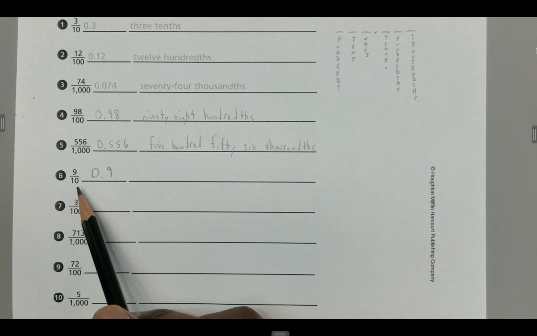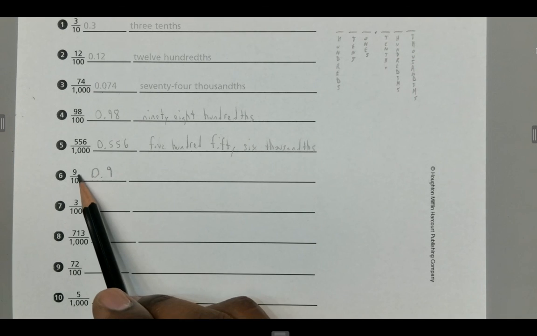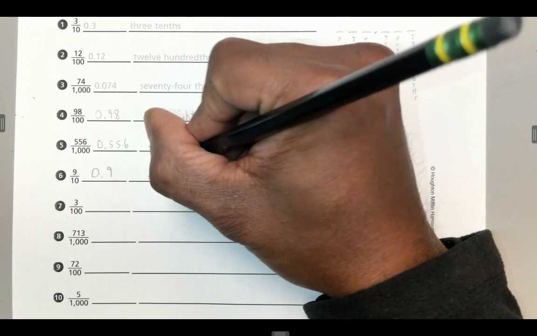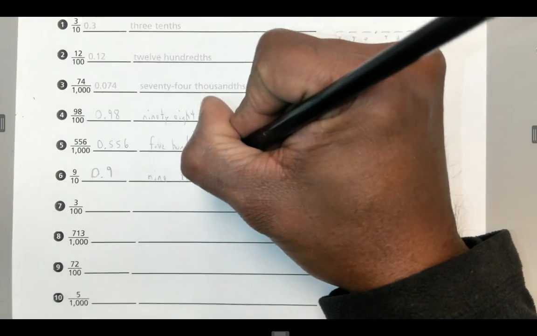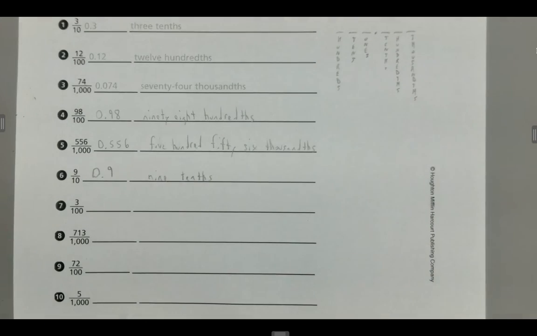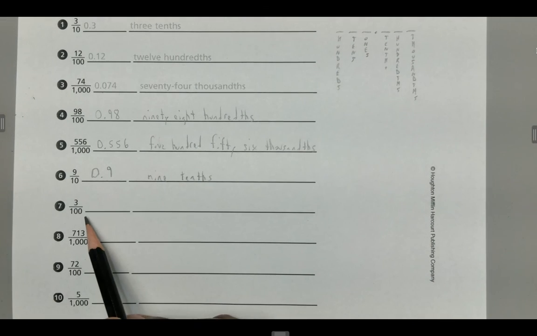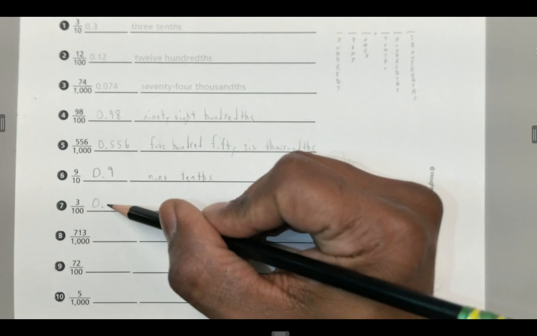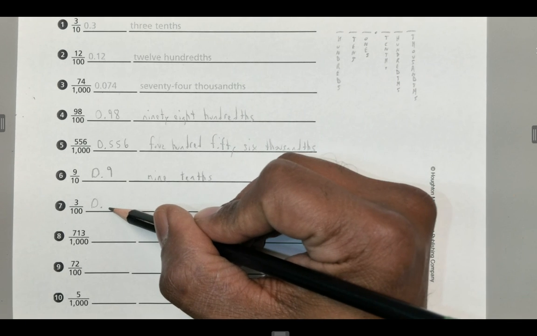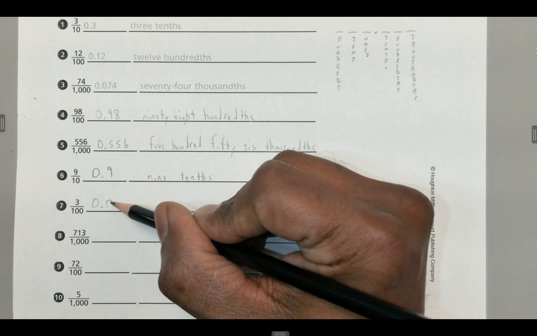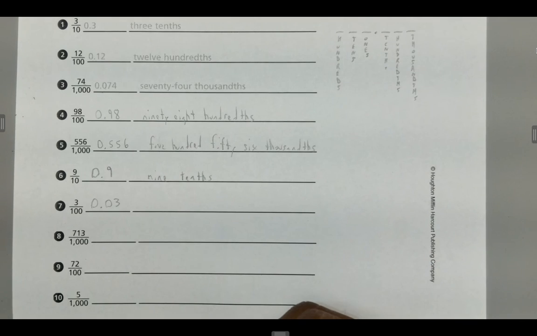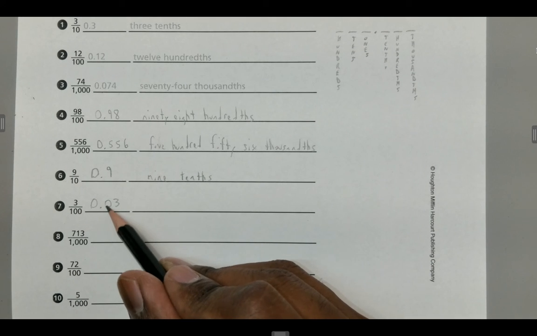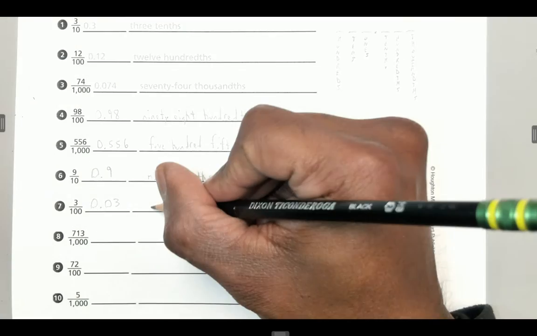Number 6 is 9 tenths, 1 digit, the 9 in the tenths place. Number 7, 3 hundredths. So I've got the tenths place and then the hundredths place, so 3 hundredths. If I just put the 3 here, that'd be 3 tenths. I need that 0 here in the tenths place and the 3 in the hundredths place.